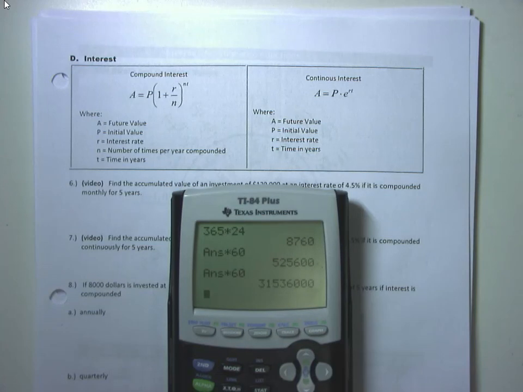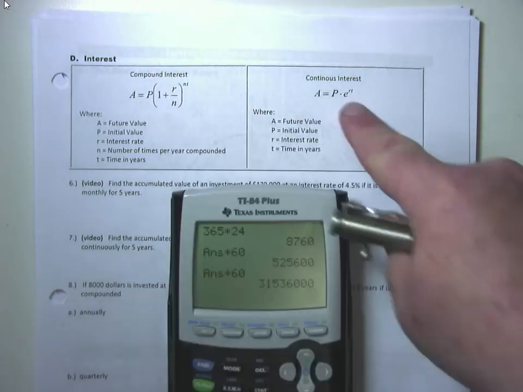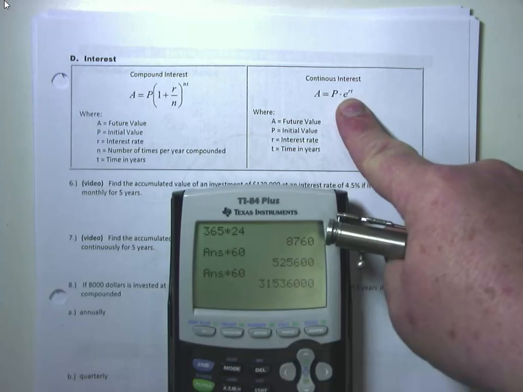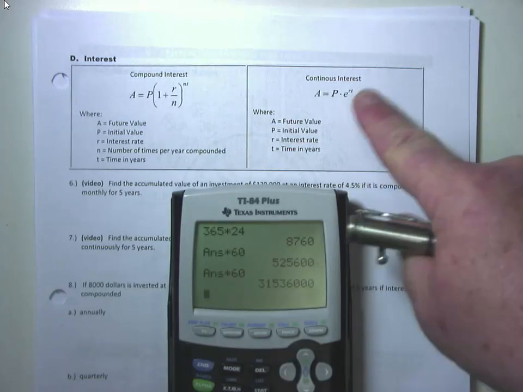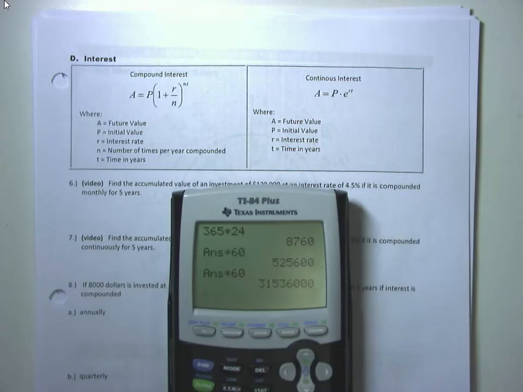31,536,000 times a year. Now let's talk nanoseconds. I want the bank just living for me, loving me, and putting money in my account all the time. When you take this to an extreme, this is a limit. This formula turns into the classic formula that you've seen before, which is your famous PERT formula. This is called compounded continuously. This is continuous interest, and that's really what we're doing here.